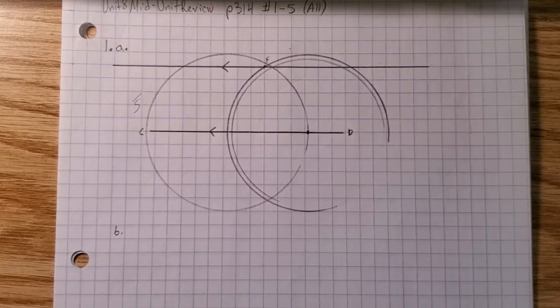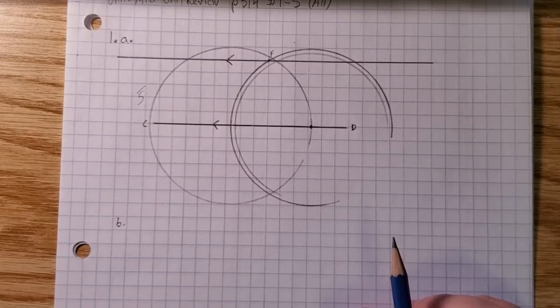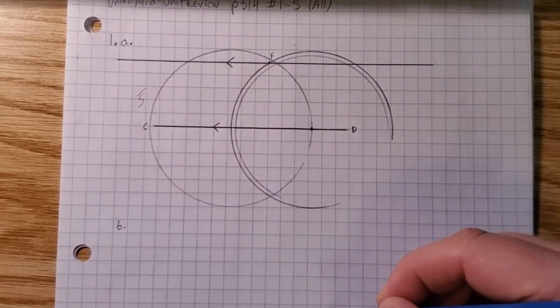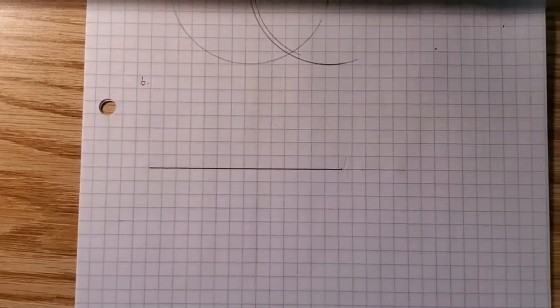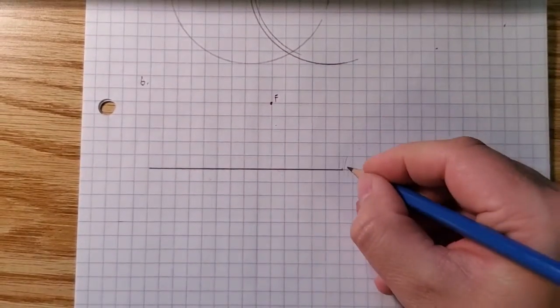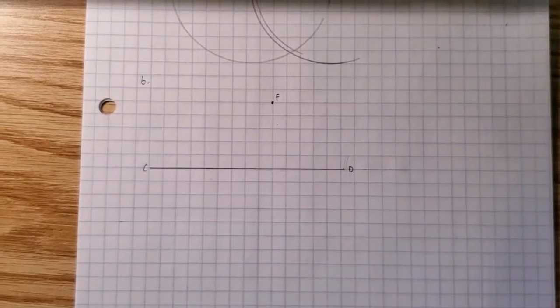There's possibly another way we could do it. Oh, this was supposed to be 9 centimeters long. I need to adjust that. All right, and let's put a point F. CD is right here. Point F.